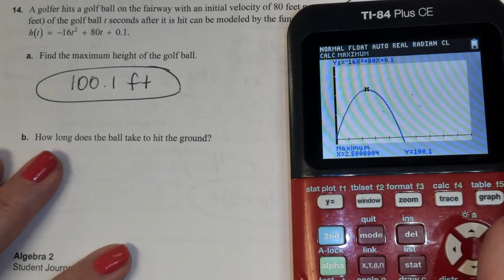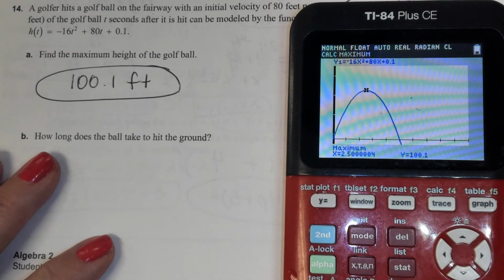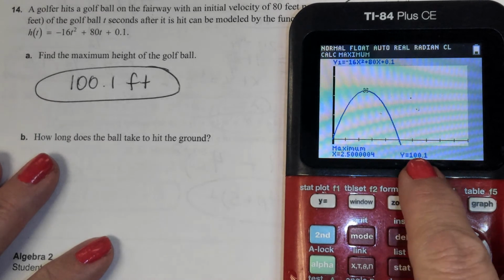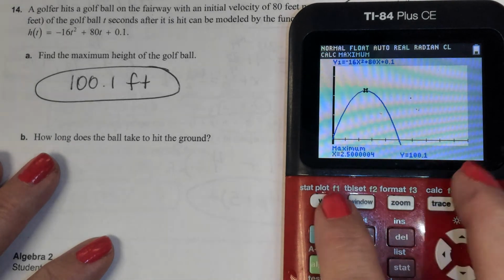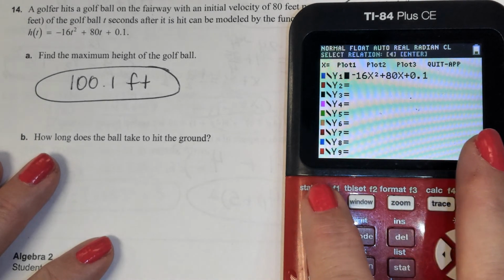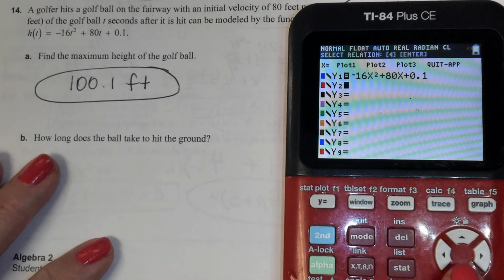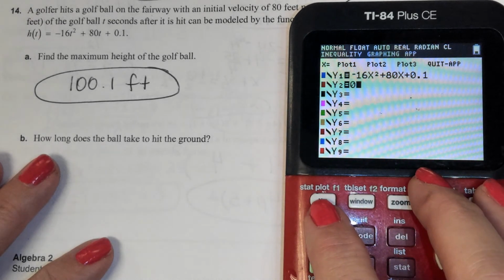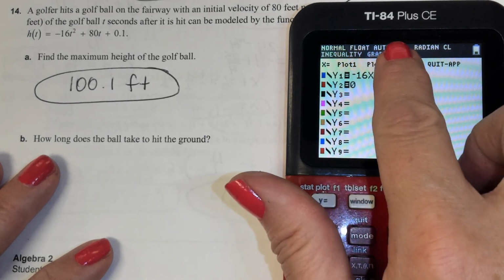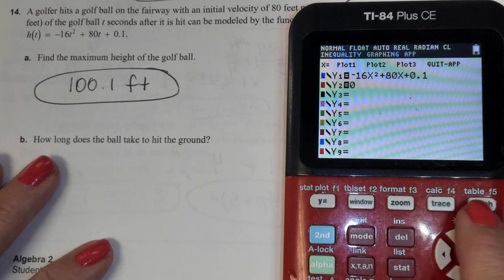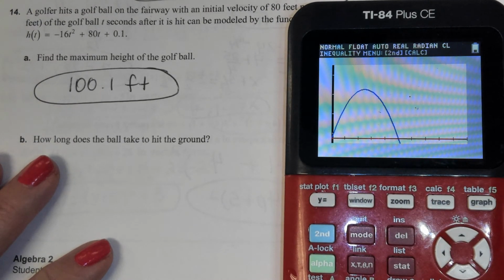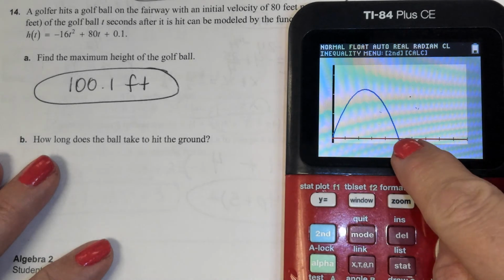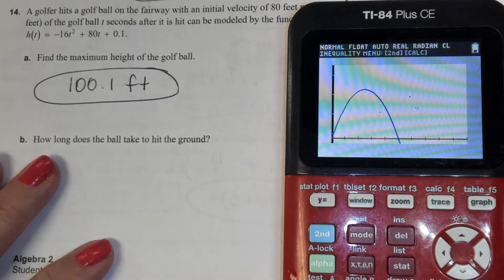How long does it take for the ball to hit the ground? What is the height when it hits the ground? 0, right? So I want to know what's that height when y is 0. Here's what I can do. I can go to y equals and I can put in 0. This is the easiest way to do it. I want to know when is my function equal to 0. So I'm going to hit graph. And I'm trying to find this number right here. How long does it take?